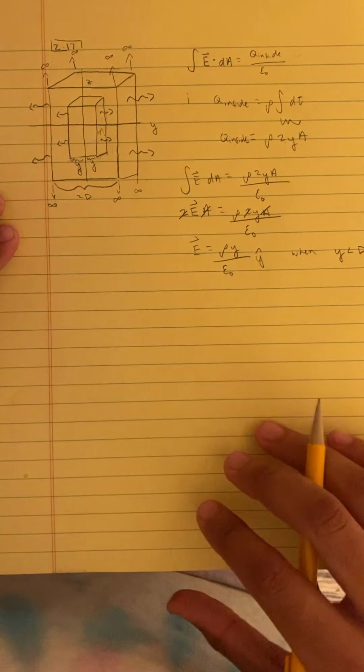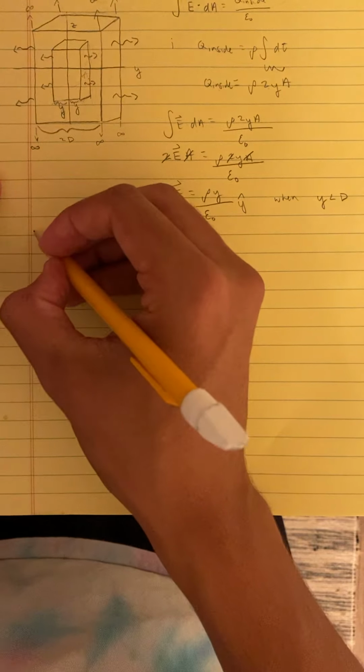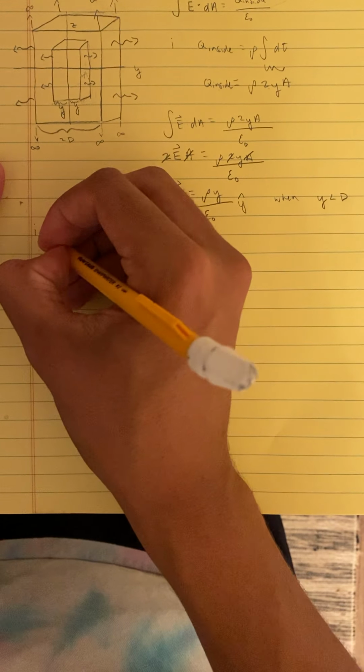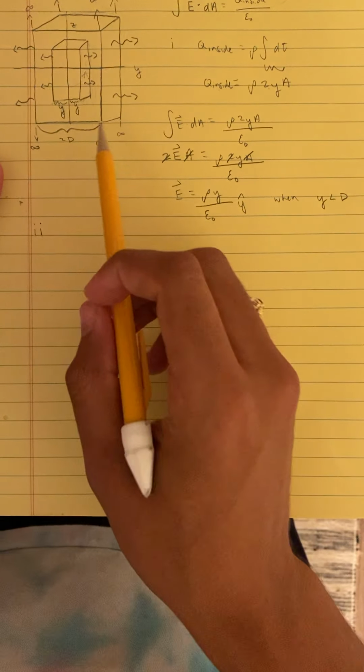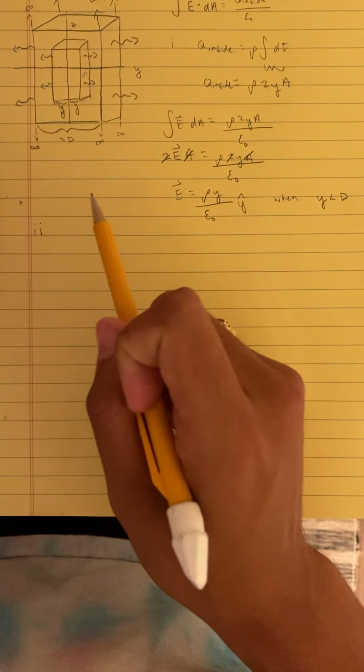Now for part 2, let's slide this up a little bit. For part 2, we want to find the electric field outside of this infinite slab.